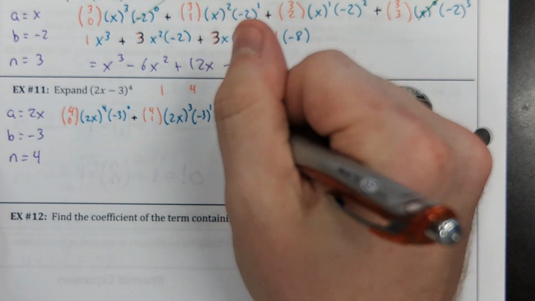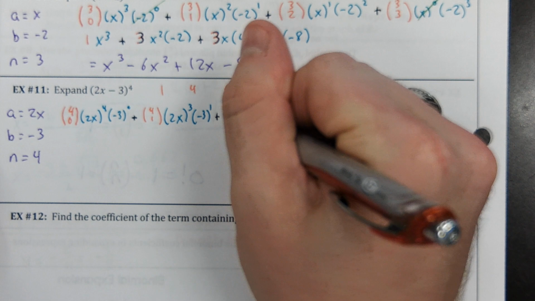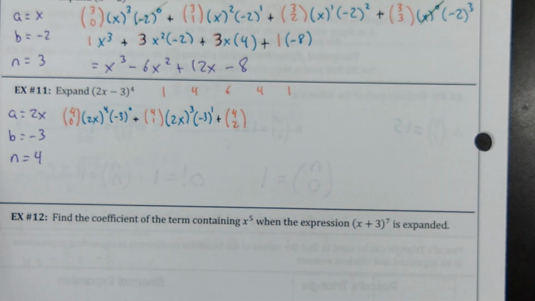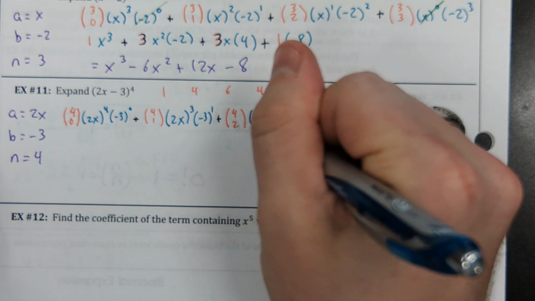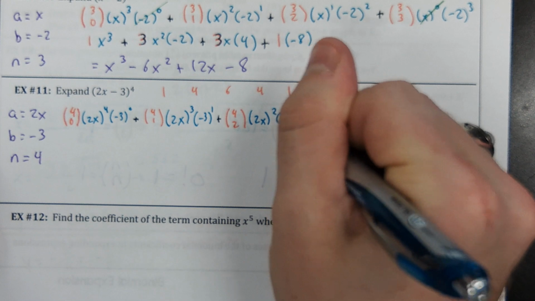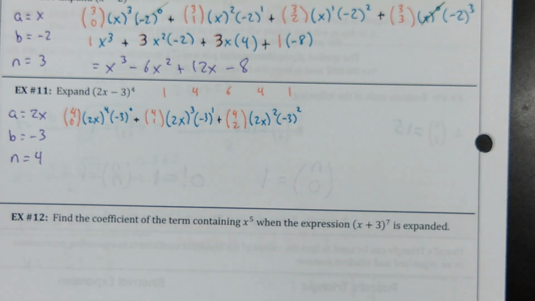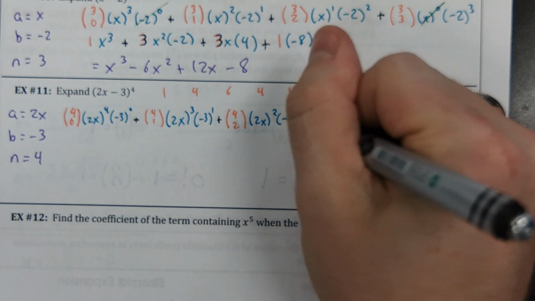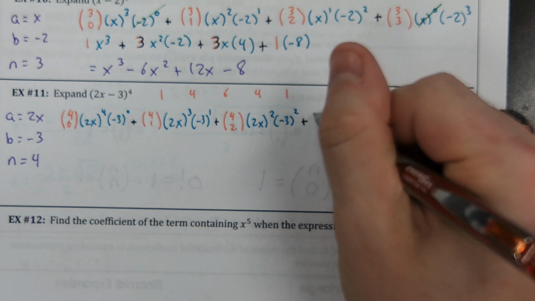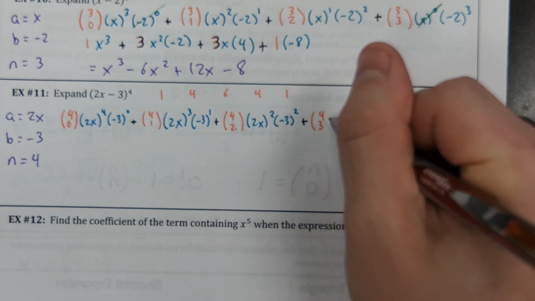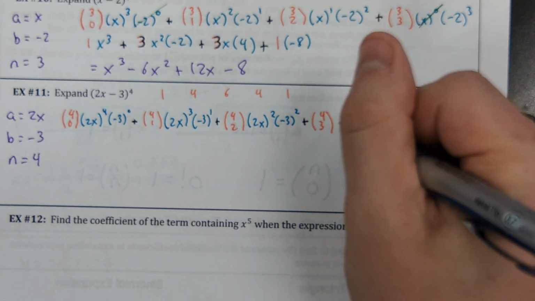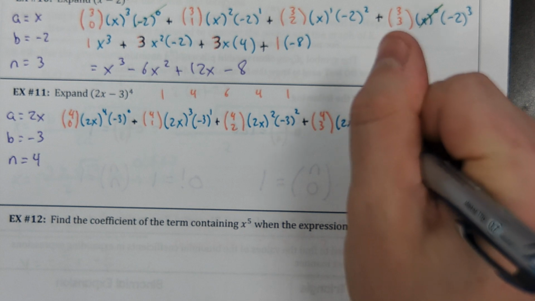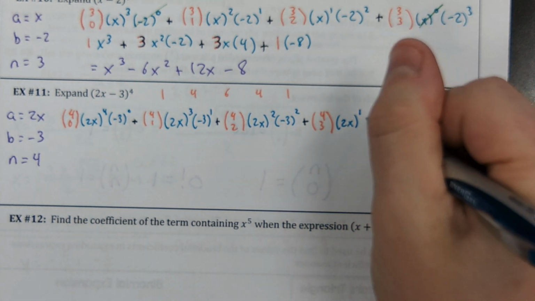Why? What are you guys doing? 4 choose 2. Lose a 2x. Gain a negative 3. 4 choose 3. Lose a 2x. Gain a negative 3.